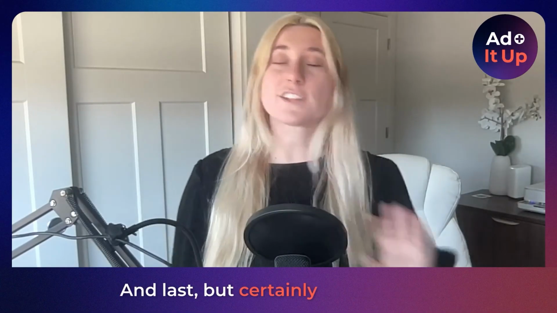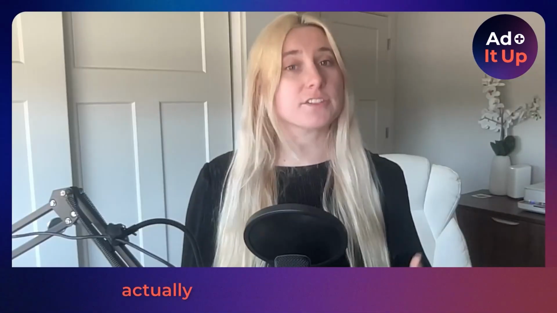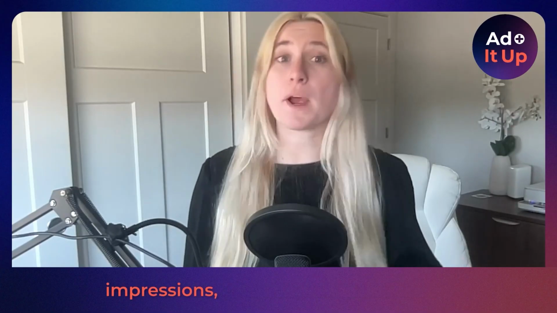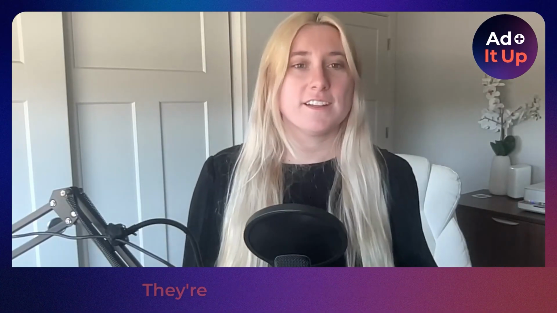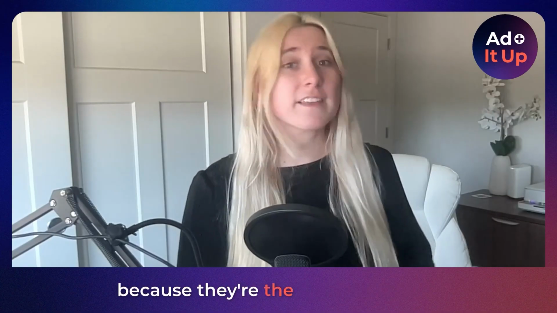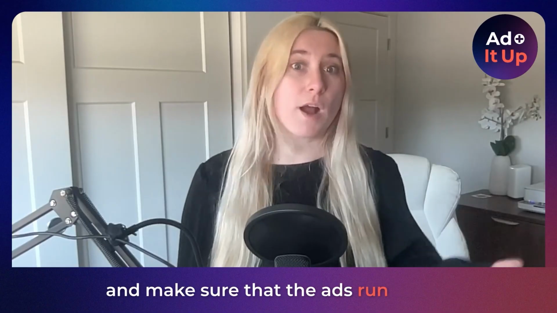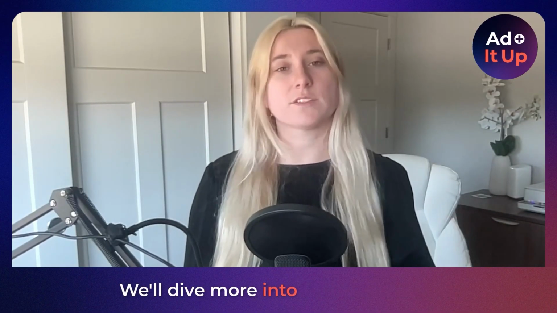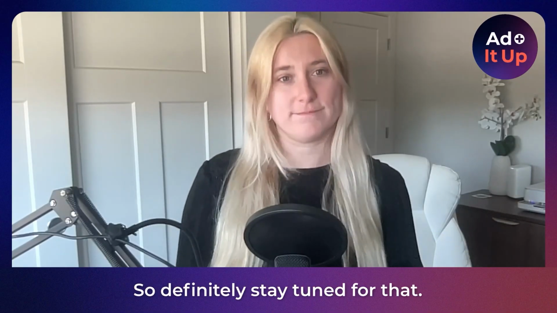And last, but certainly not least, we have ad servers. Ad servers are responsible for actually delivering the ads to users and then seeing how they perform. So they'll track things like impressions, or how many times an ad was shown, or clicks, which is self-explanatory. They're really important because they're the ones that make sure that the campaigns run smoothly and that the ads run where and when the advertisers want them to. We'll dive more into why ad servers are so important in our third episode, so definitely stay tuned for that.